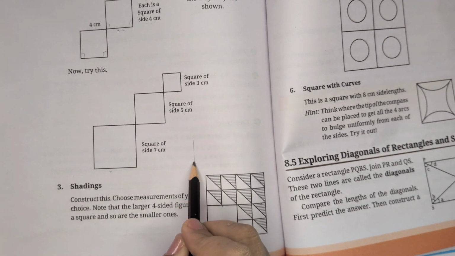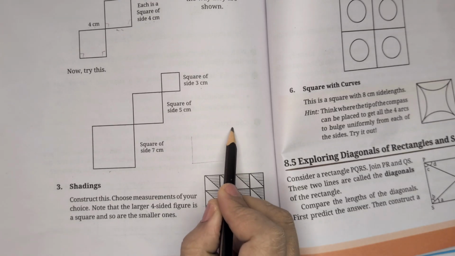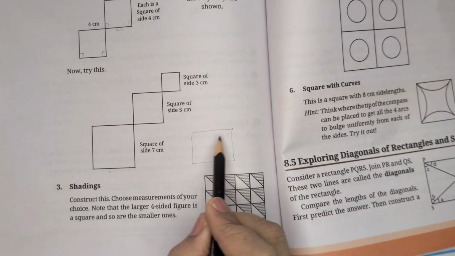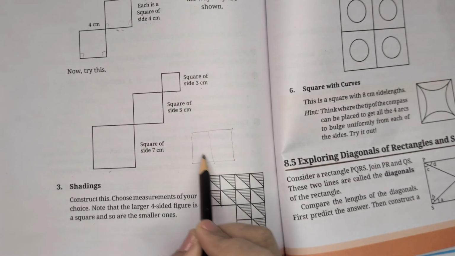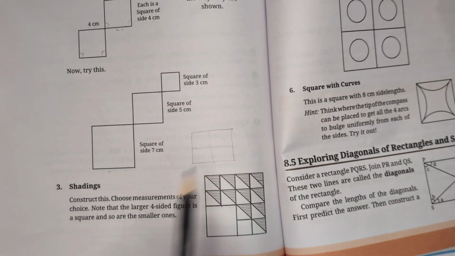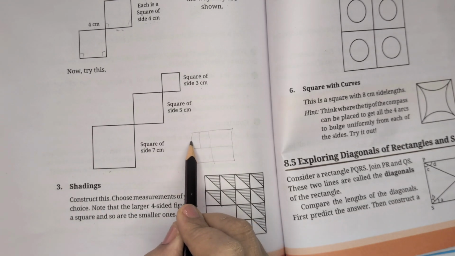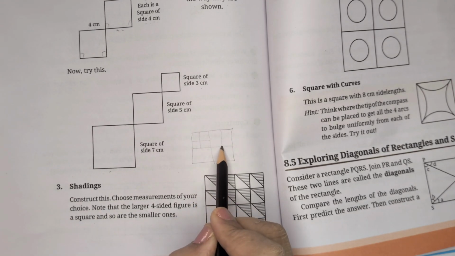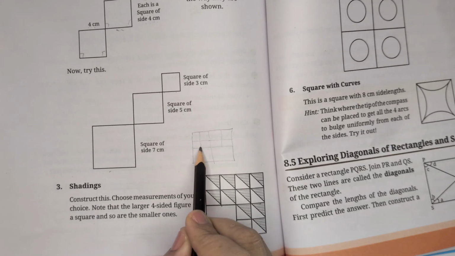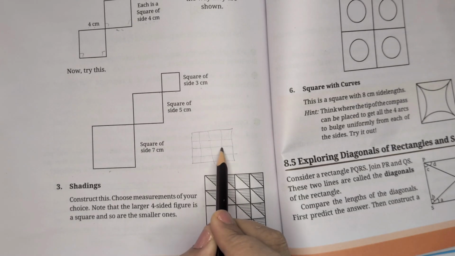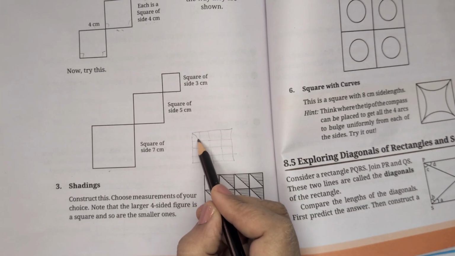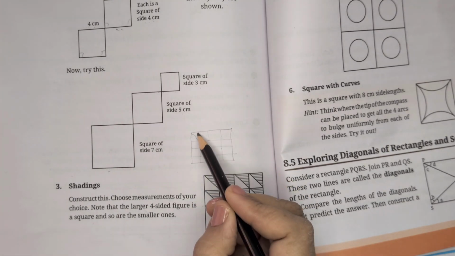First a square of any length, 4 or 6 centimeter, divide that into 4 equal parts. Again each portion is divided into 4 equal parts, the same way. Then from one corner to the other corner we have to shade it.